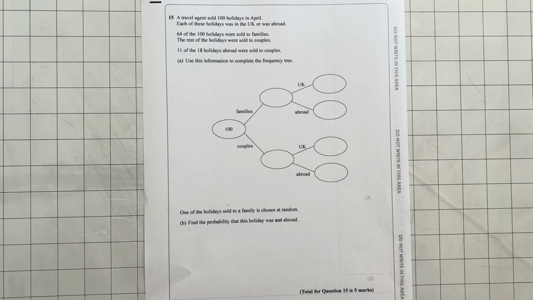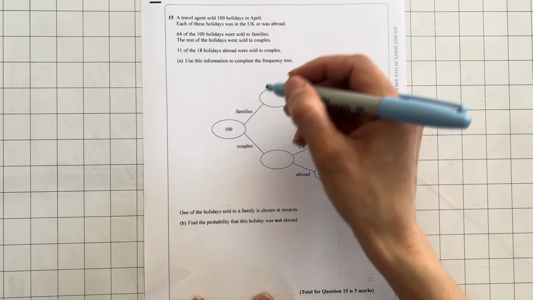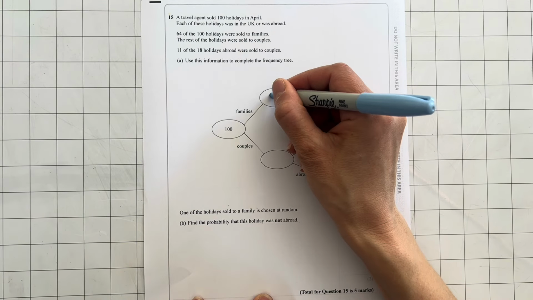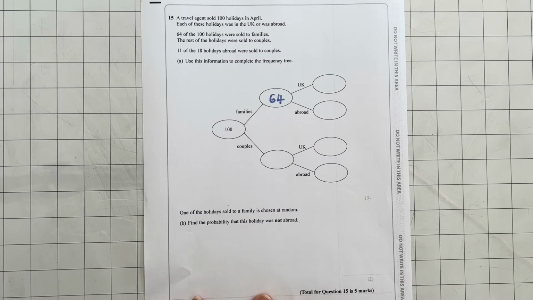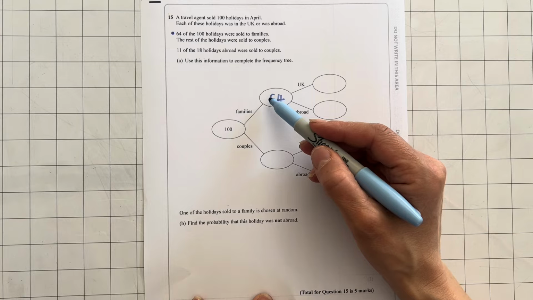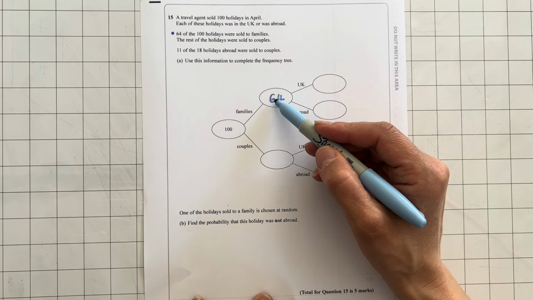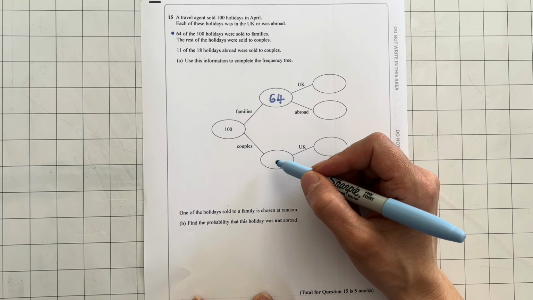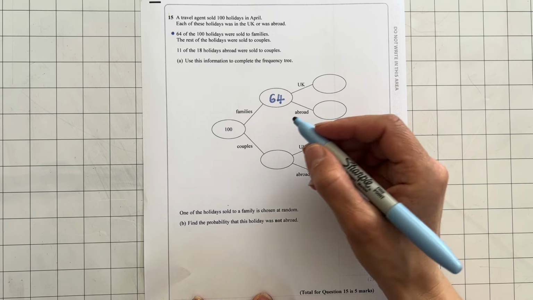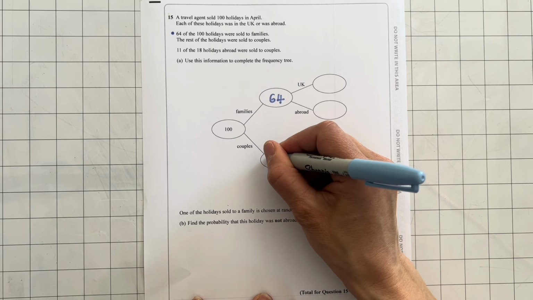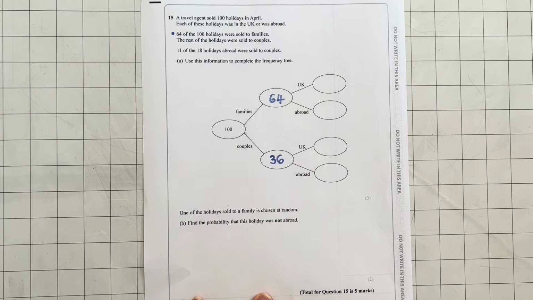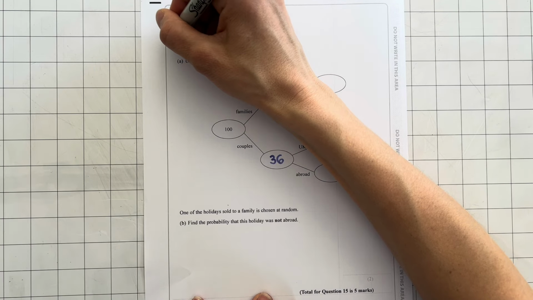Welcome back. We're told 64 of the 100 holidays were sold to families. So that means that we've got 64 going in here. So we've used that bit of information. And then we're told the rest of the holidays were sold to couples. So we need to find the difference between the 100 and 64 to find out how many couples were buying the holidays. So 100 take away 64 will leave us with 36. So we've used this bit of information.